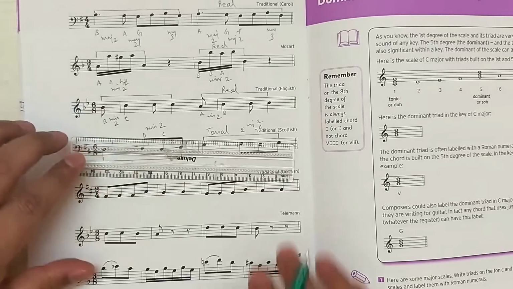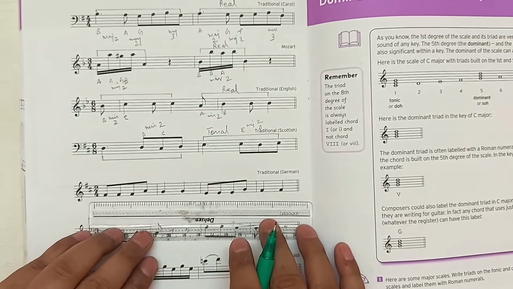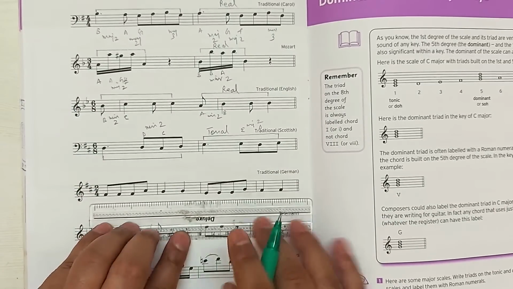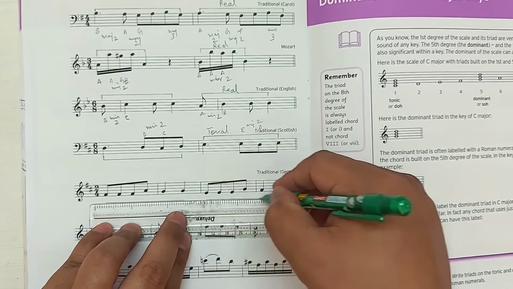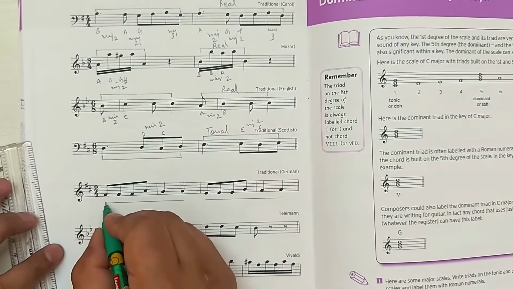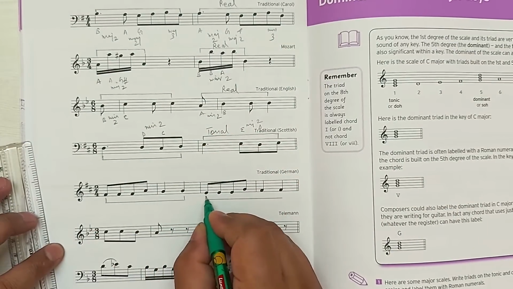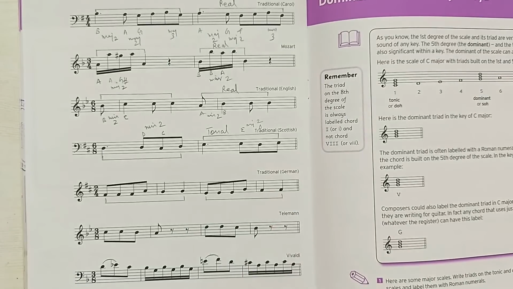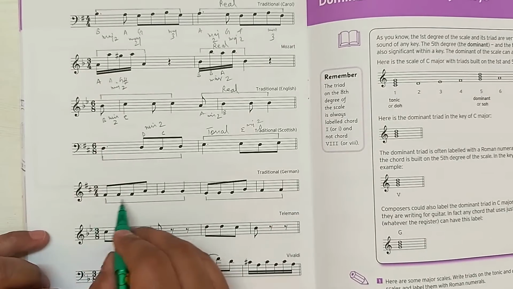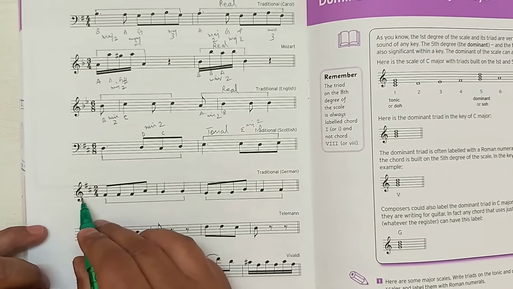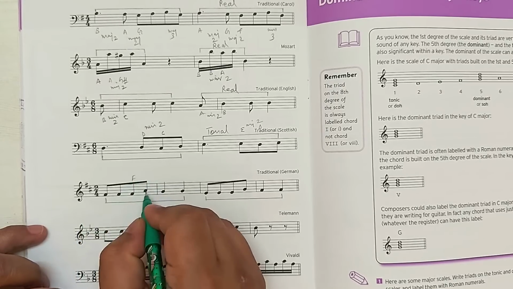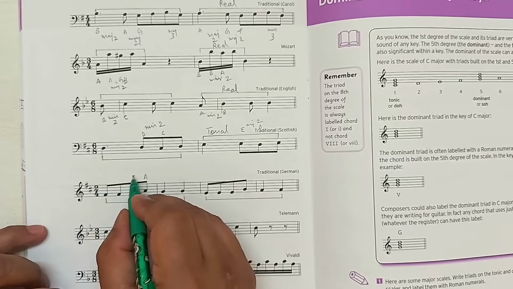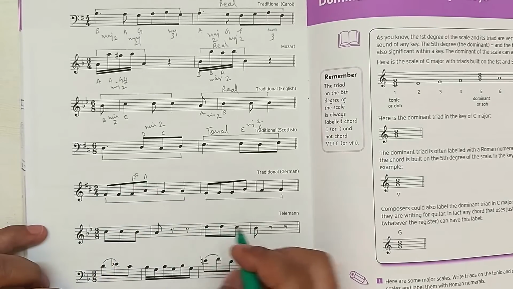Next one, let's create the sequence first. Pattern, this is the pattern which is repeated again and again. Now here, this is the original one. Let's check the intervals. Let's see this note, treble clef. This is our F, and this is our A. So this is F sharp, because the key signature is there.